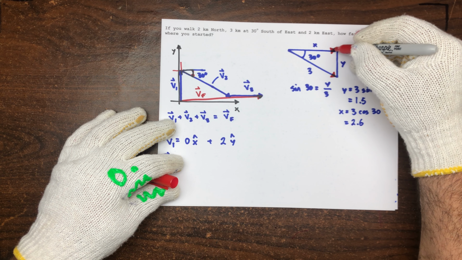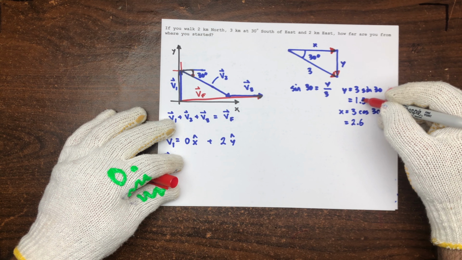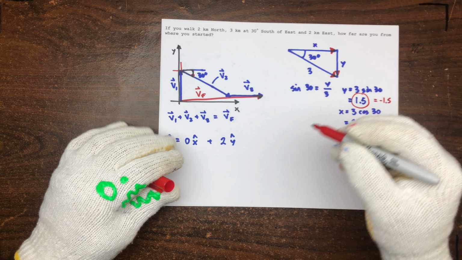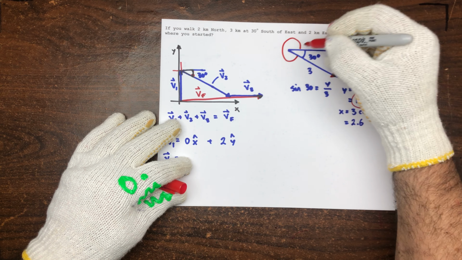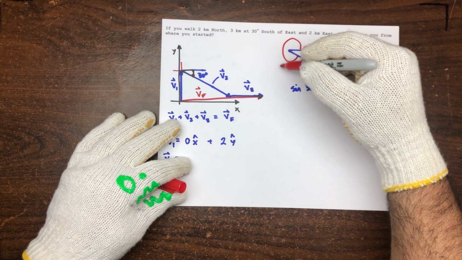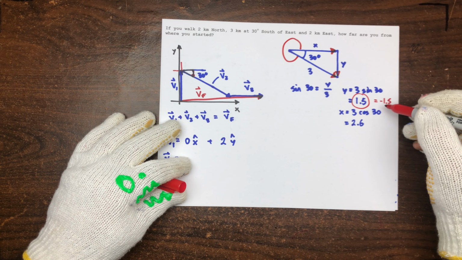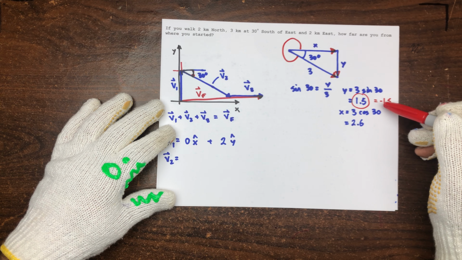I went this way, which was positive, but I went this way down. So my y is actually negative. It's negative 1.5. You would get that answer if you took your angle from here, which would be 360 minus 30, 330 degrees, and took the cosine. It's called an absolute angle. I think that's more confusing. I like to put the negative in myself.